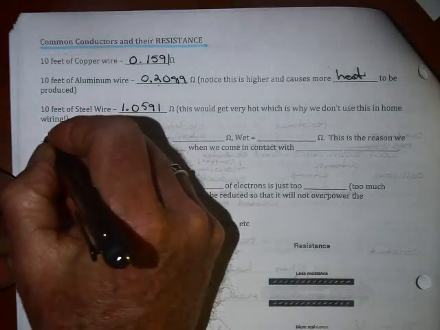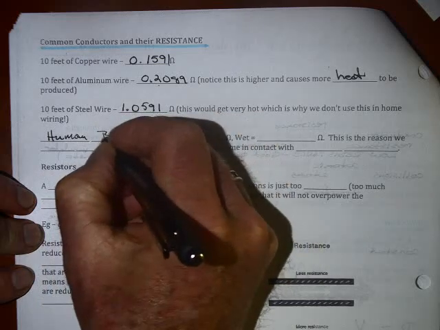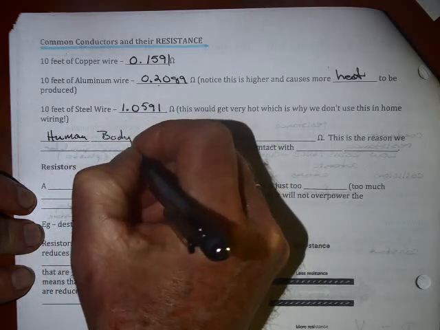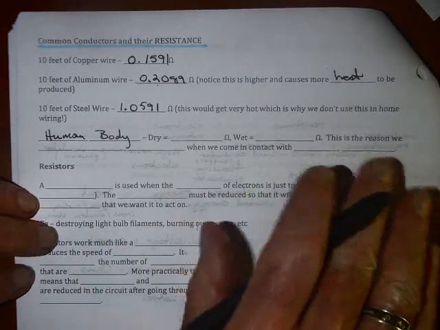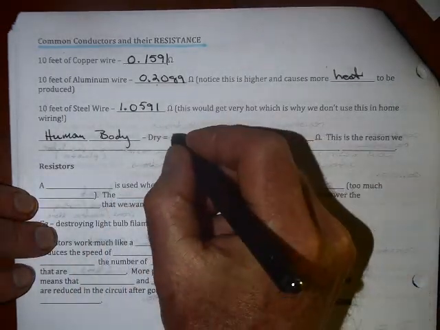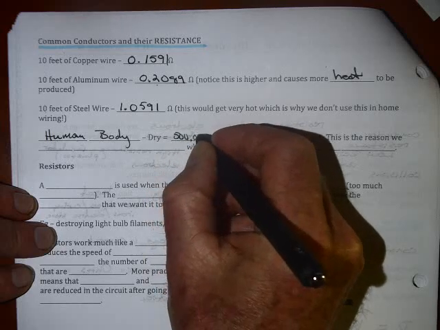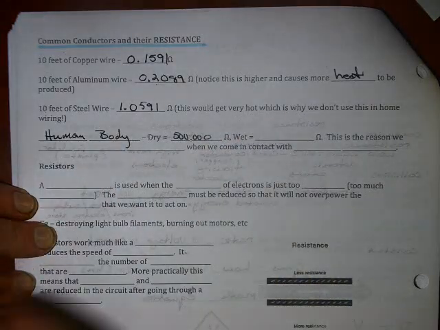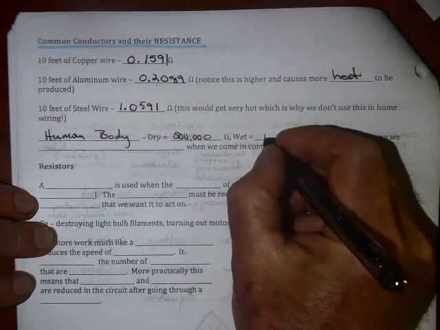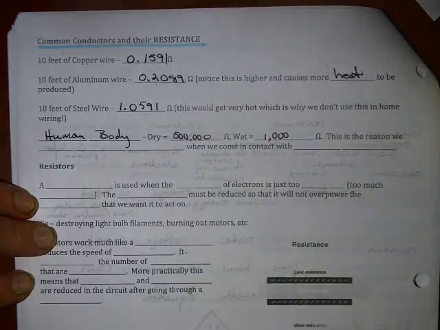Human body, ooh, this is going to be interesting. The human body, if it's dry, is 500,000 ohms. If it's wet, much better conductor, 1,000 ohms.